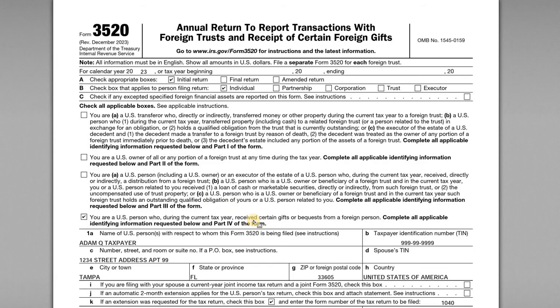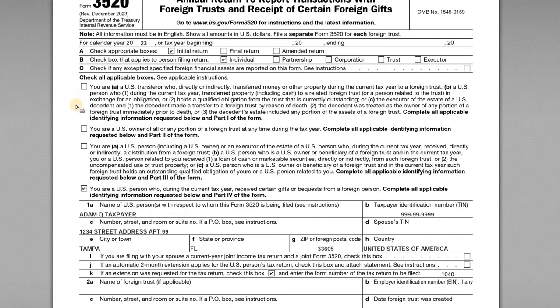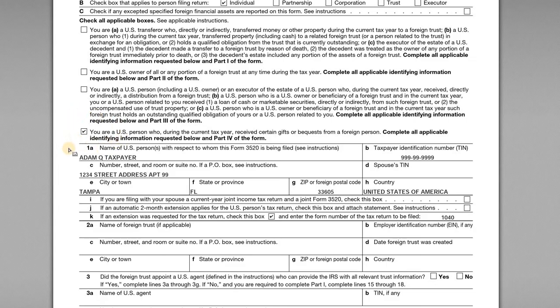So the 3520, we have page 1 here. We're indicating that we're filing this for the 2023 calendar year. We're an individual, and we have checked the last box here indicating that we are a U.S. person who during the year received certain gifts or bequests from a foreign person. So we want to complete all applicable identifying information and Part 4.